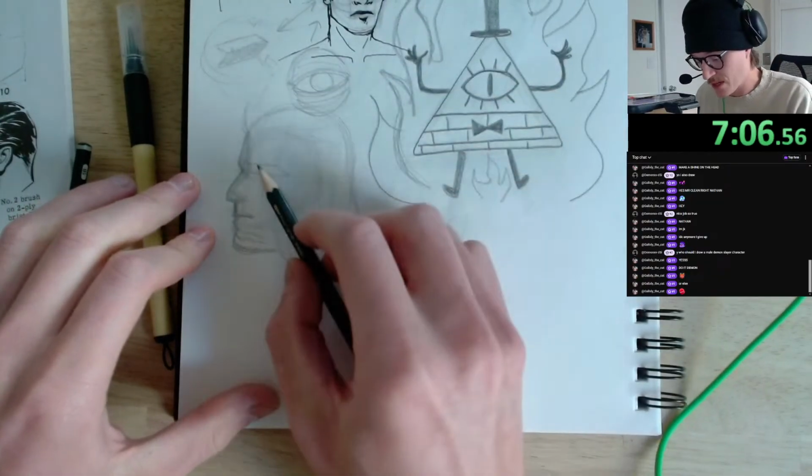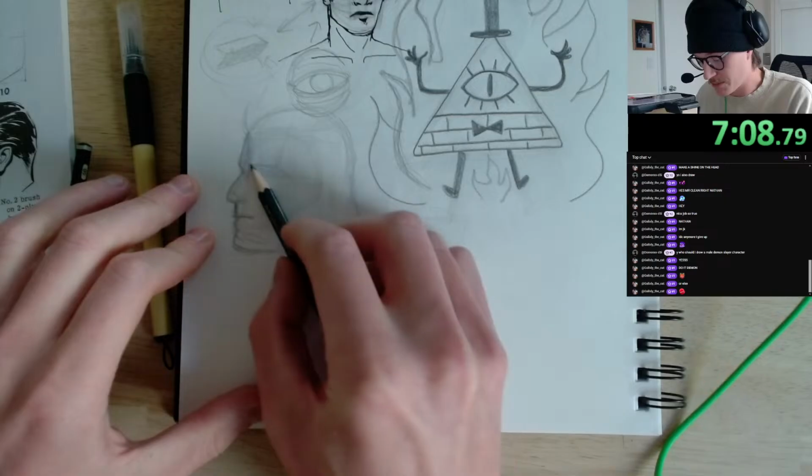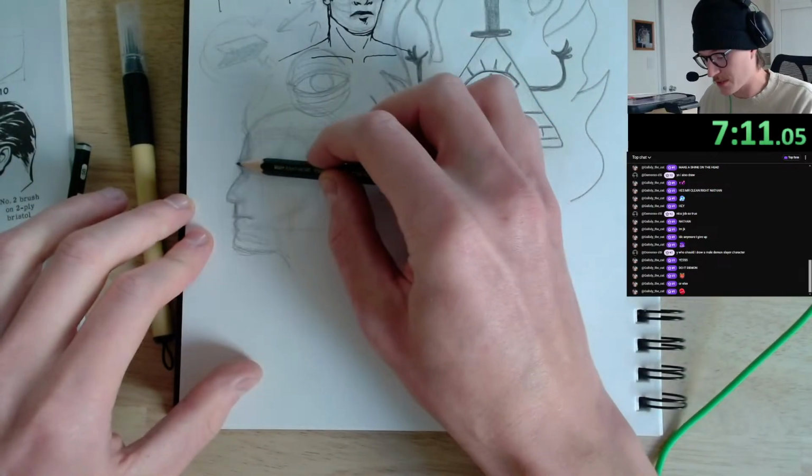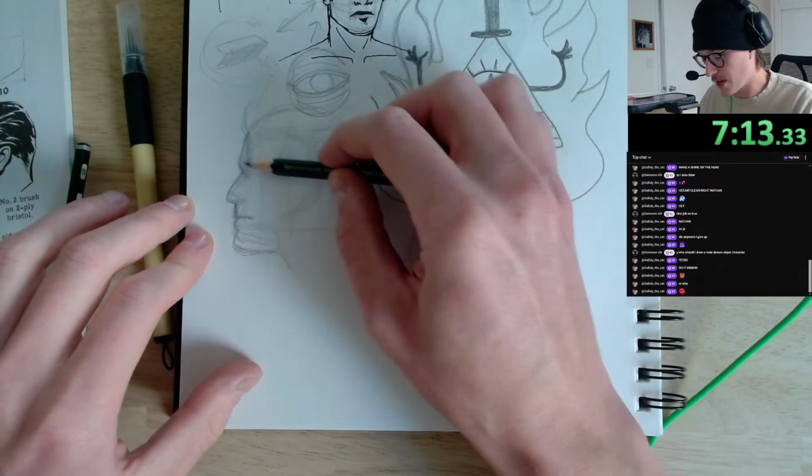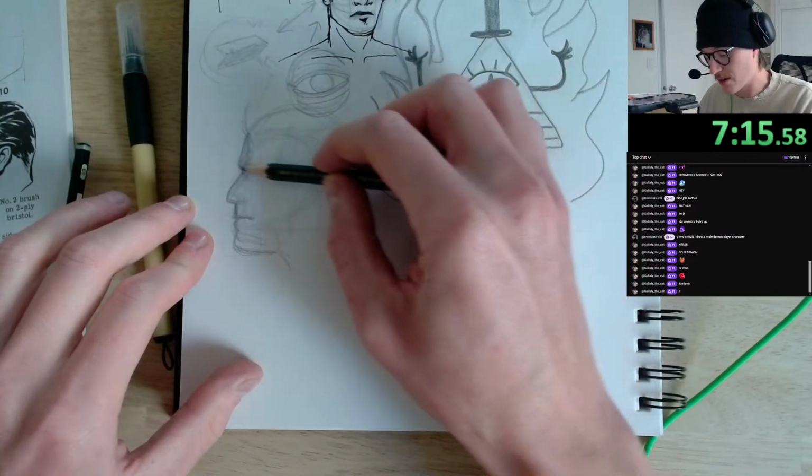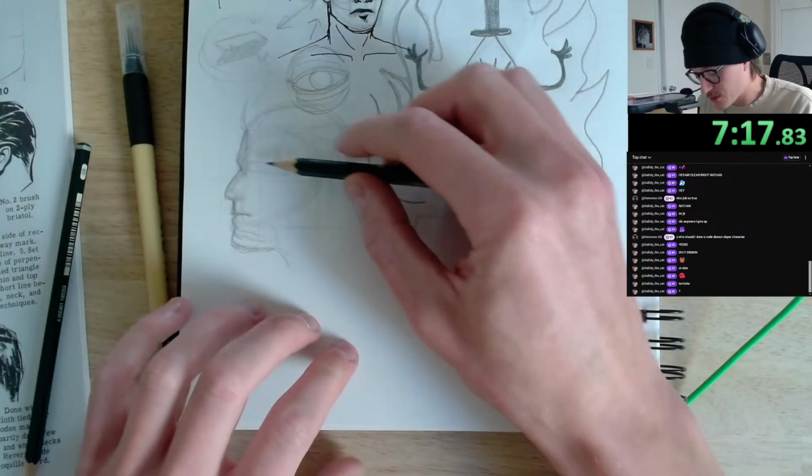I can do that. But anyways, so we want a little bit of a shadow here, but we can also think about this brow bone as extending everywhere. So everywhere on this line, or everywhere on this shelf, the lines will follow suit.